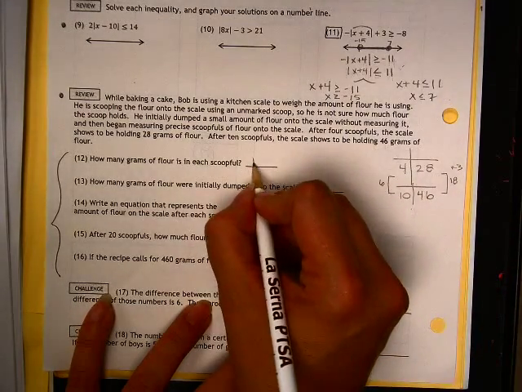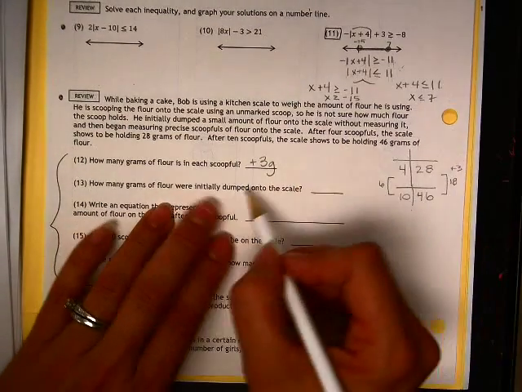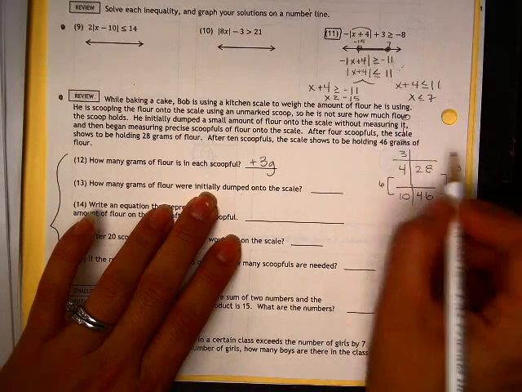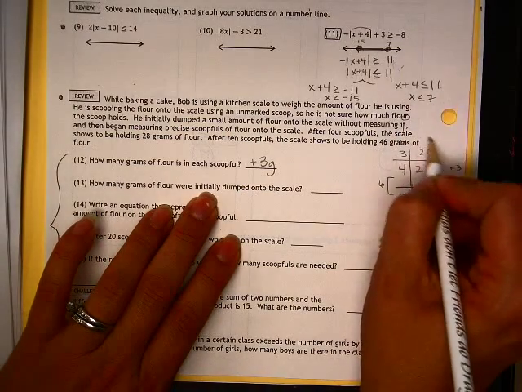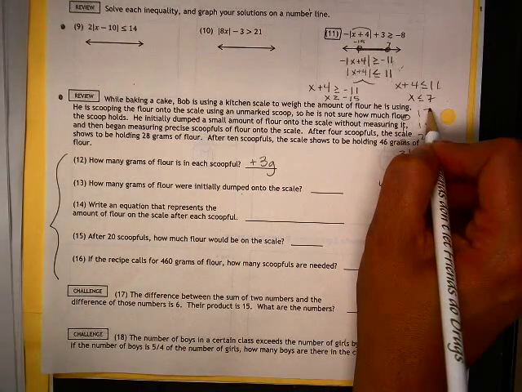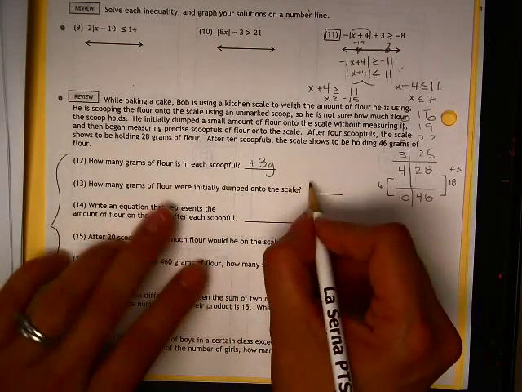So 3 grams. I need to figure out my 0. So this is 4, 3, 2, 1, 0. I could just count back. So that's what, 25, 22, 19, and 16. So I, again, need to get to my 0th.